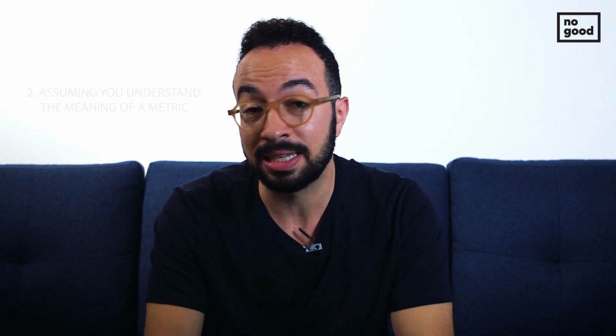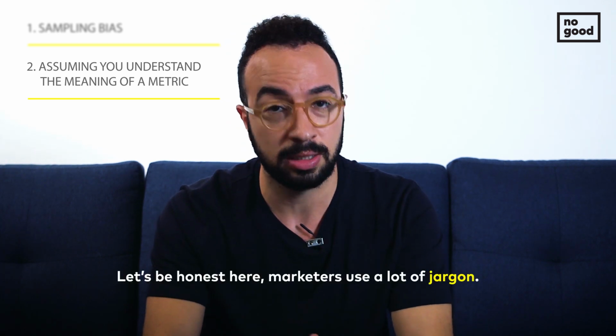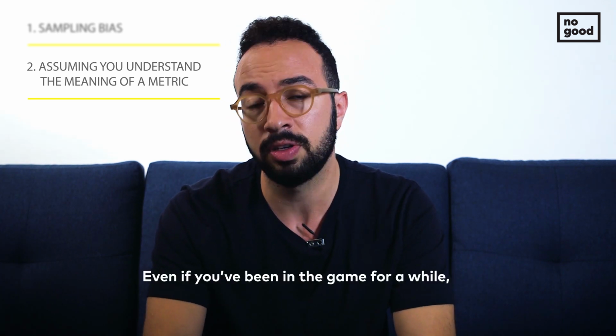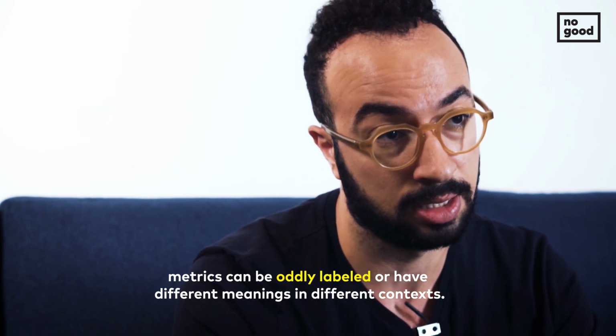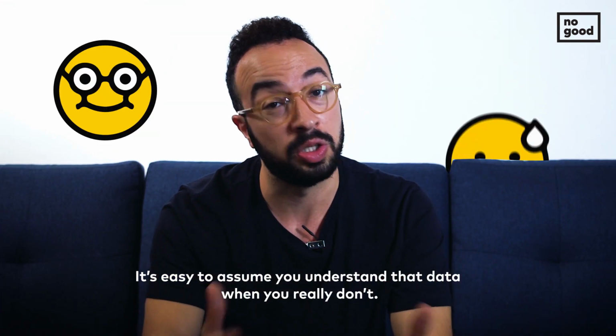The second mistake to avoid is assuming you understand the meaning of a metric. Let's be honest here, marketers use a lot of jargon. Even if you've been in the game for a while, metrics can be oddly labeled or have different meanings in different contexts. It's easy to assume you understand the data where you really don't.